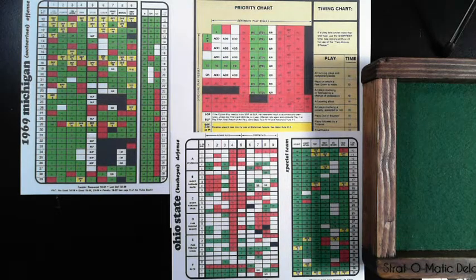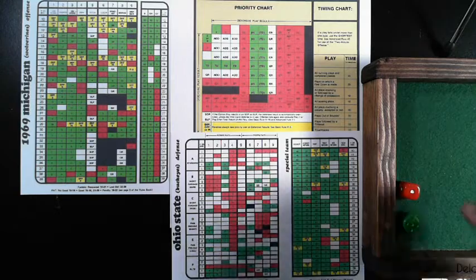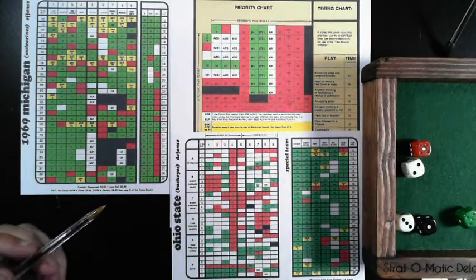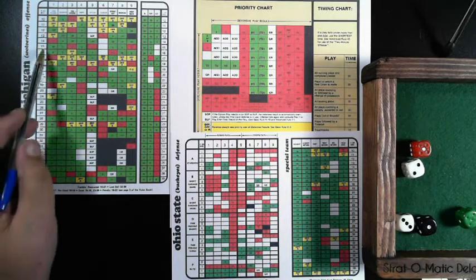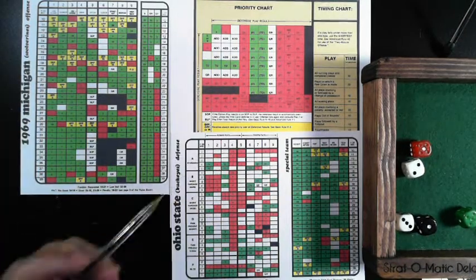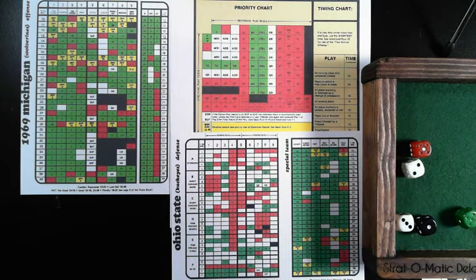Michigan 2nd and 6. They're going to run an end run. Ohio State is coming out in an Alpha, a standard defense. So 15 and 1. End run 15 is a 3-yard loss. Alpha 1 is nothing else. So runs for -3.